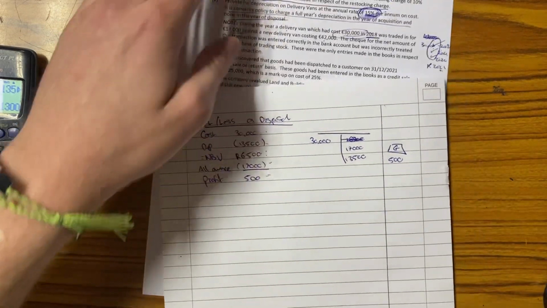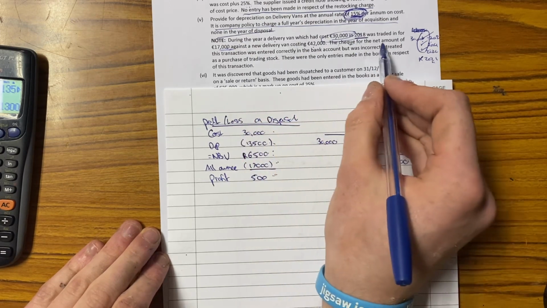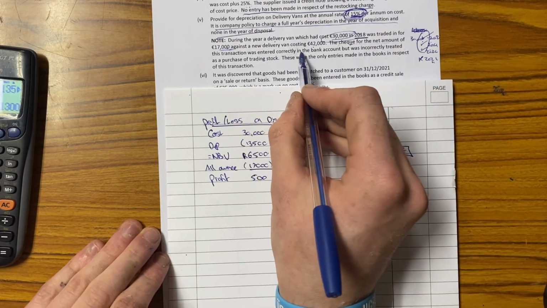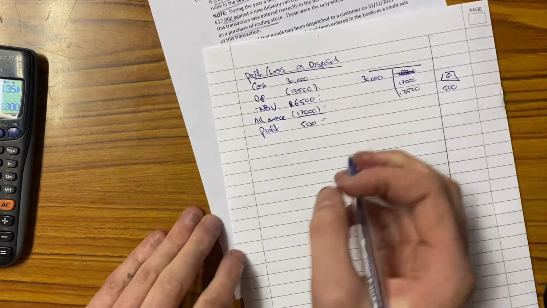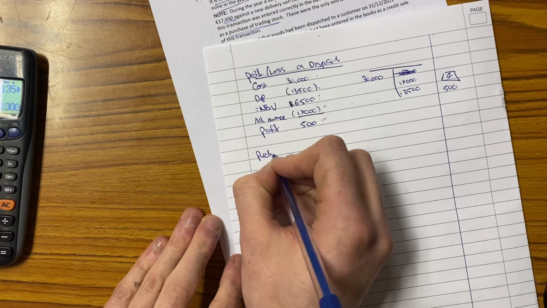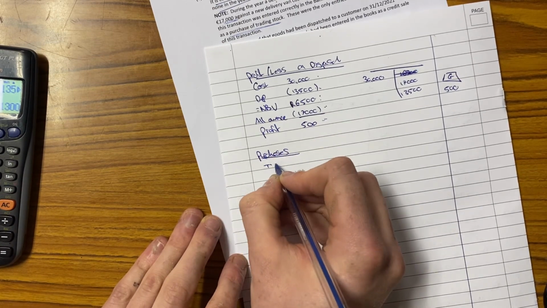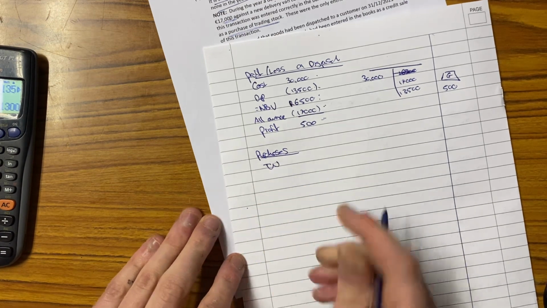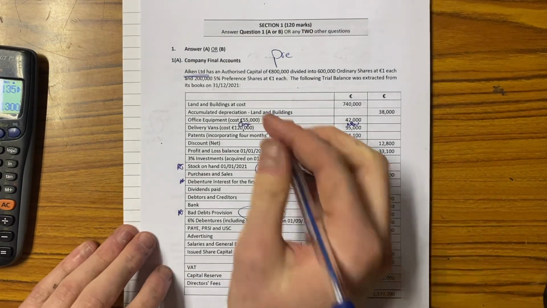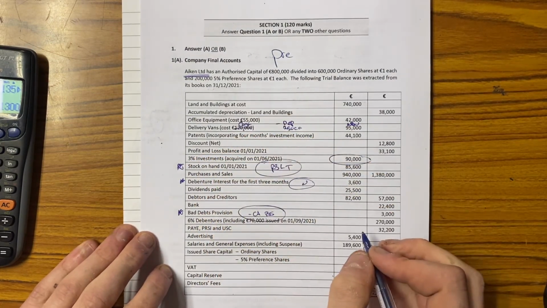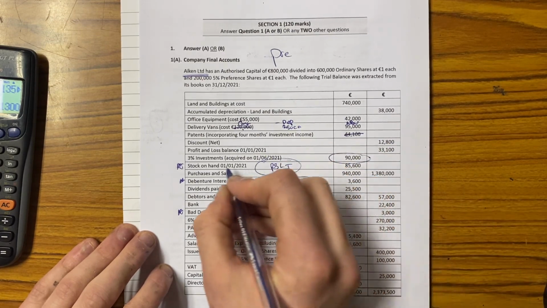And the last item on that list, which we're used to dealing with, is the net amount for the transaction, which was entered correctly in the bank account but was incorrectly treated as a purchase of trading stock. So the last item I need to open up is purchases. It's not going to be the trial balance figure because I have a working on it. I should be doing this myself if I'm teaching you how to do it. So the delivery van cost figure changes, my patents figure has changed, so scribble it out. What else has changed here?